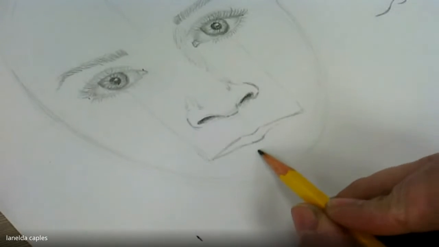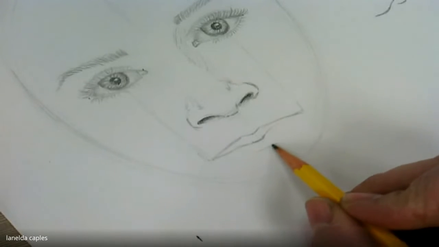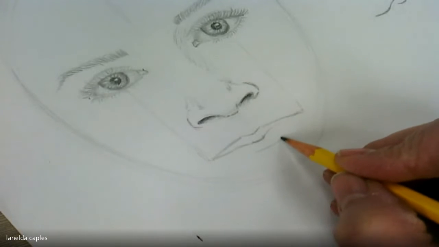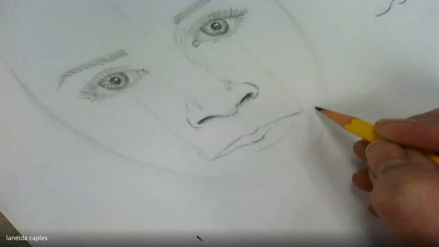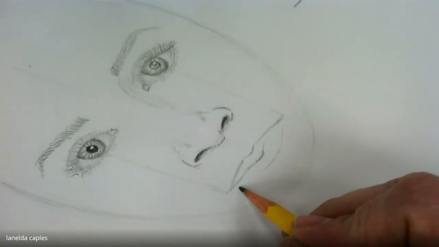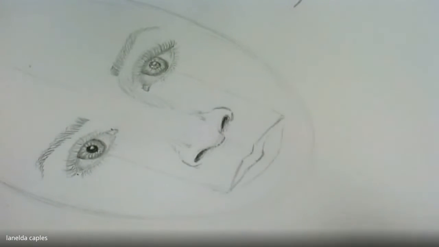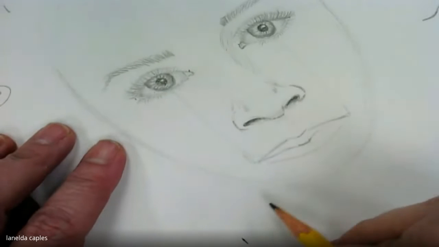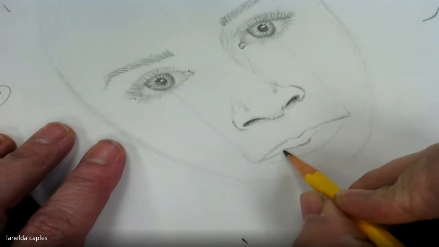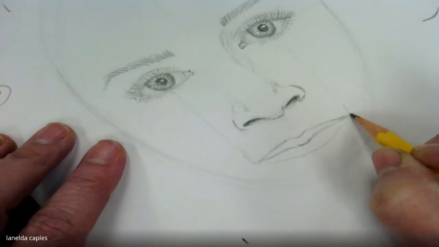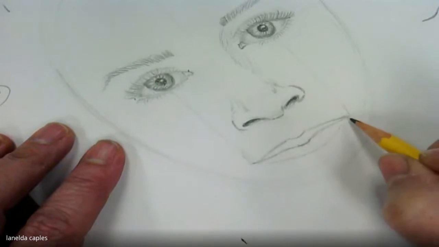look to your model. It's going to be more straight right here in the middle than it is anywhere else most of the time. Then it'll start curving up toward that corner. But especially if you're doing a guy, don't take that line all the way to the edge. Because if you take that line all the way to the edge, it's going to look like they have lipstick on. So now that really wiggly line that I had here isn't looking quite so weird. It's looking a little bit more normal.